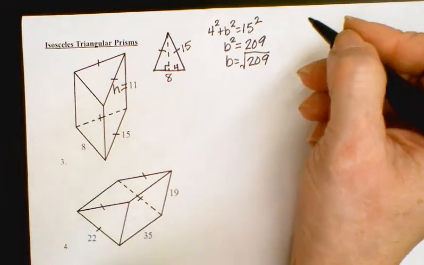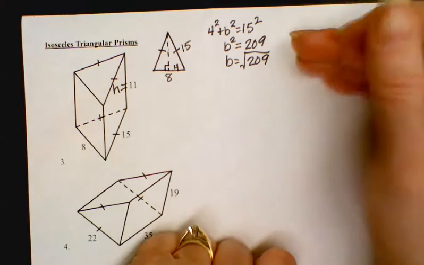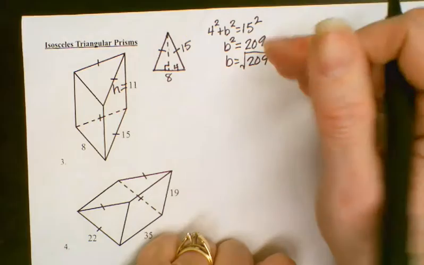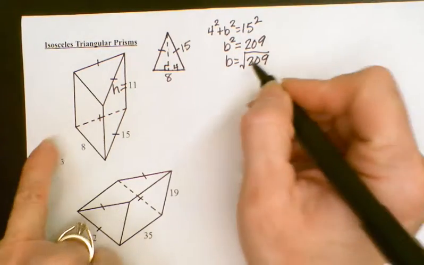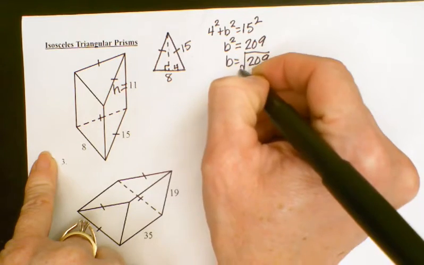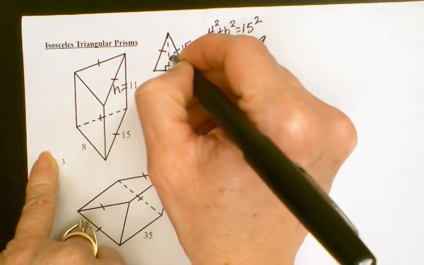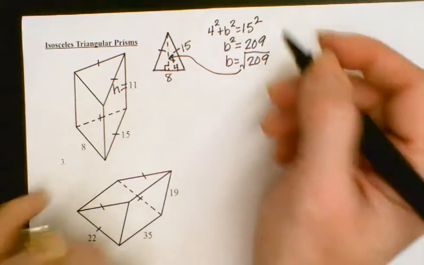Because of that, and since I don't want to round any values until I get to the surface area and the volume, I'm going to leave that in that form, square root of 209. So that becomes this length here, which in the case of this triangle represents its height.